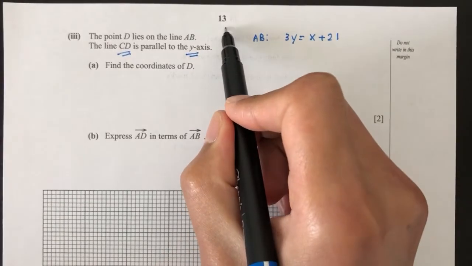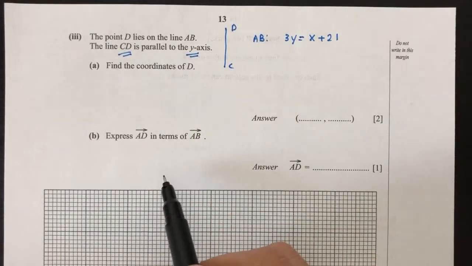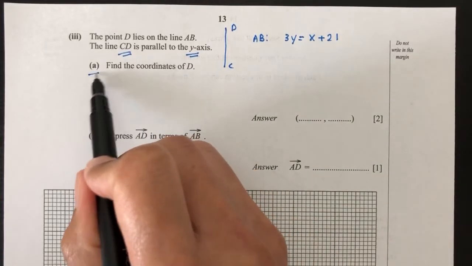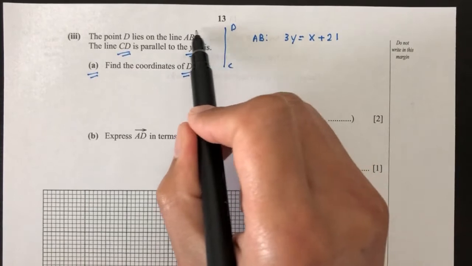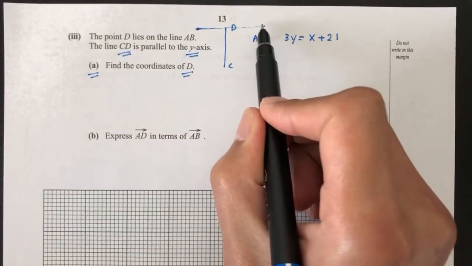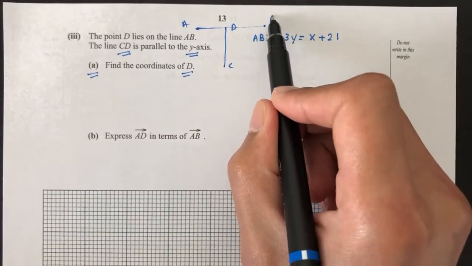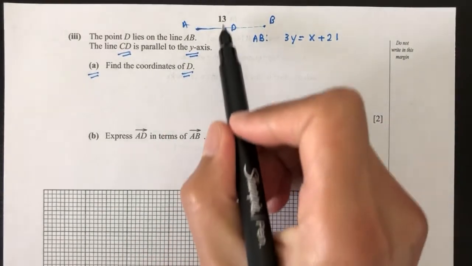Okay, it is a vertical line basically. The line CD is a vertical line. Okay, so part 1, find the coordinates of D. So the point D is on AB, so AB goes here, for example, and this is the equation of the line. This is the line CD.